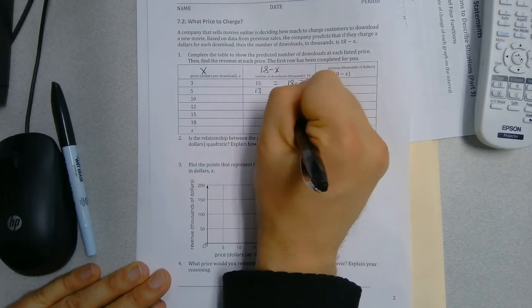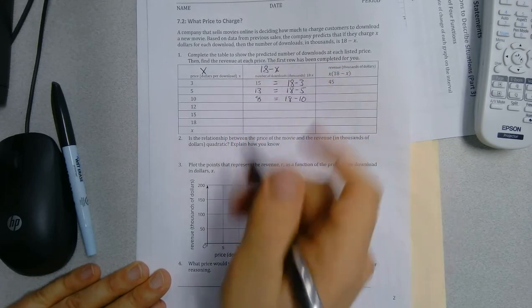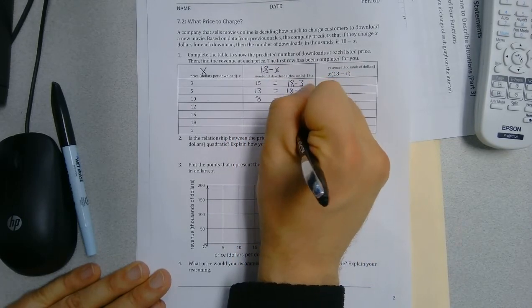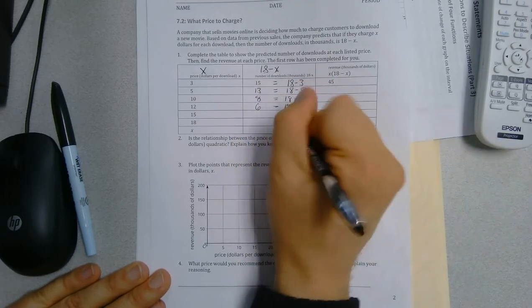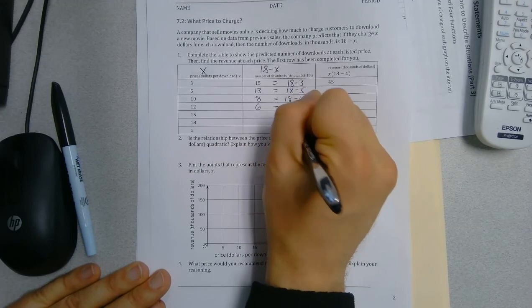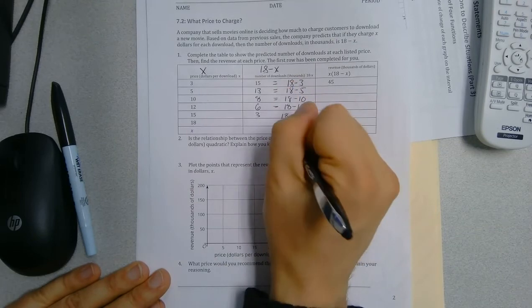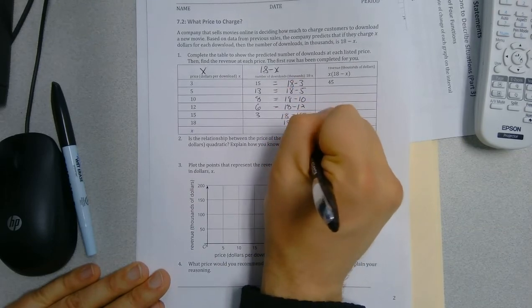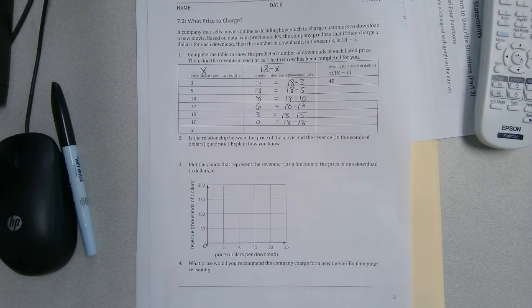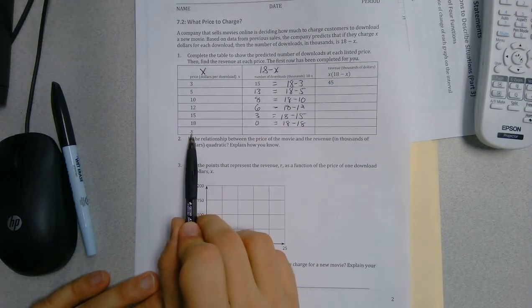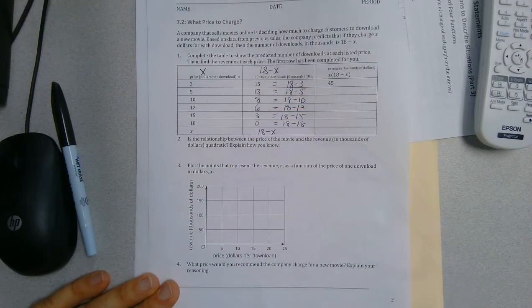Similarly here, 18 minus 10 gives me 8, and 18 minus 12 gives me 6. 18 minus 15 gives me 3. And 18 minus 18 gives me 0. In general, if x is my input, in this column, the number of downloads is 18 minus x.